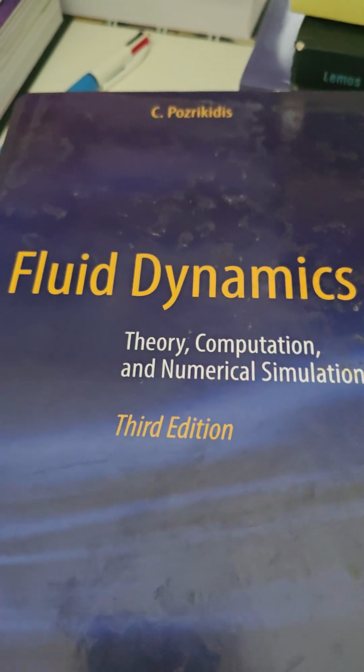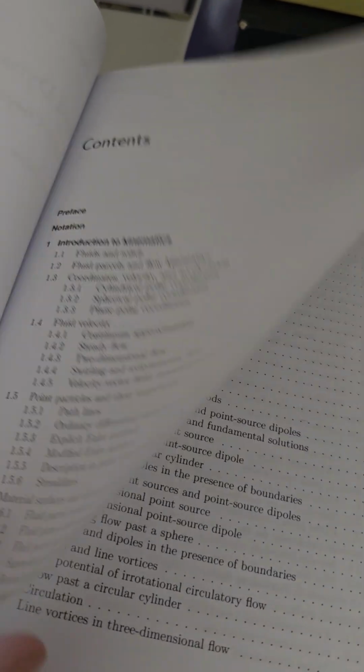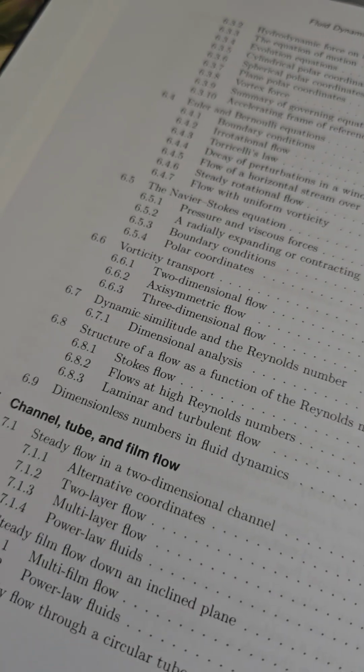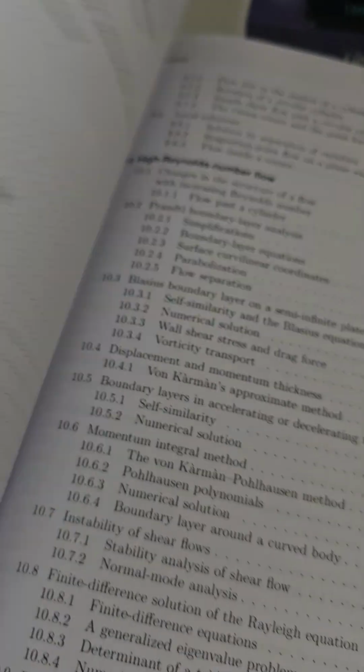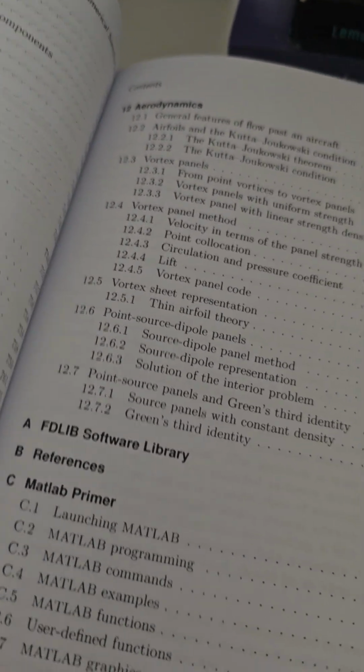The next book is Fluid Dynamics, Theory, Computation and Numerical Simulation by Pozrikidis. And yeah, it's basically a very giant book on fluid dynamics. So it starts off with kinematics, more kinematics, flow computation based on kinematics, forces and stresses, hydrostatics, equation of motion and vorticity transport, channels, tube and film flow, finite difference methods, low Reynolds number flow, high Reynolds number flow, vortex motion, and finally aerodynamics.